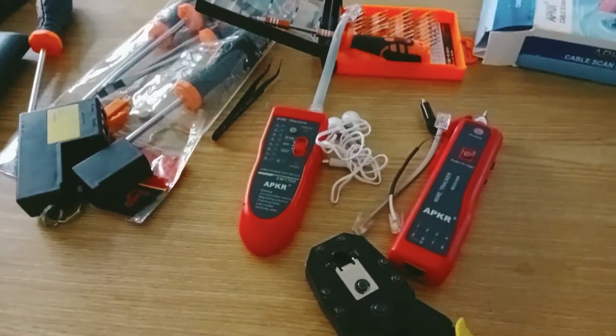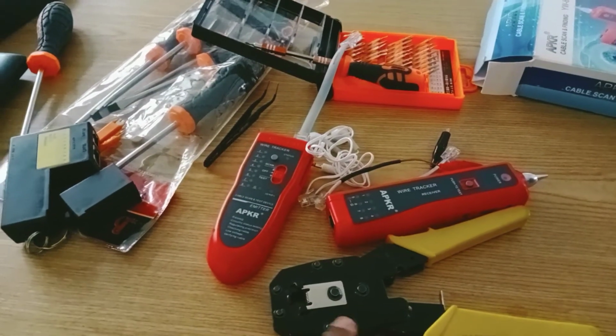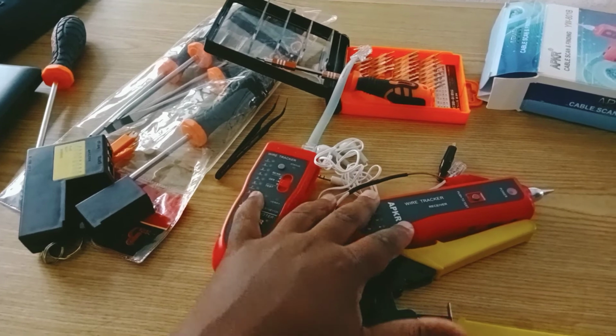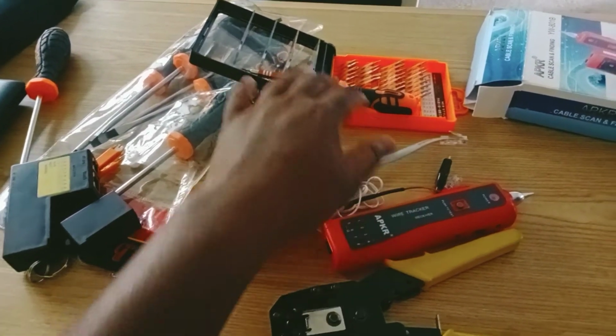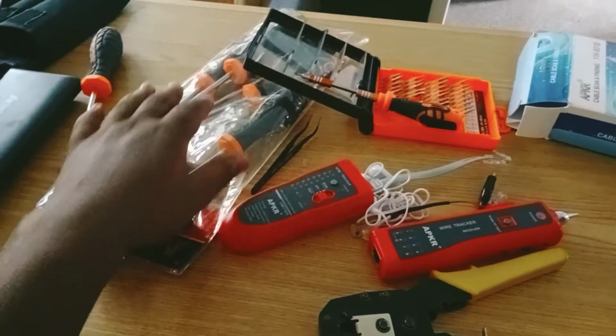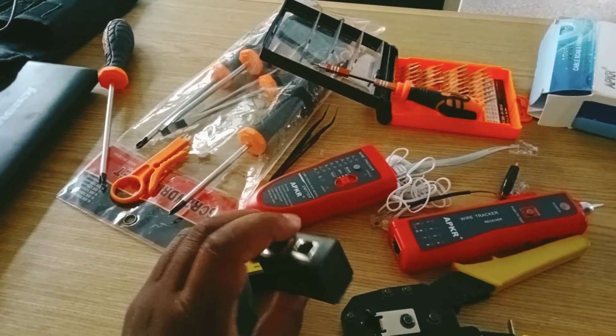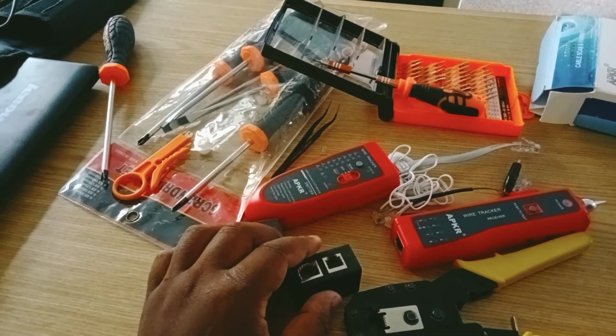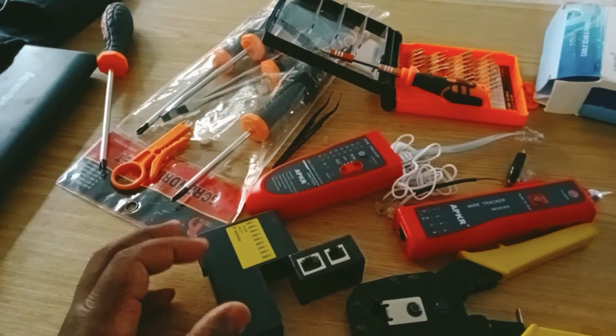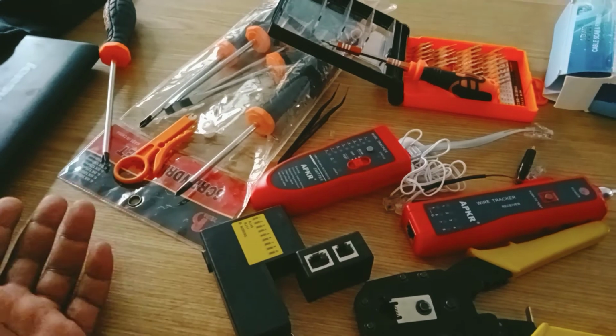So that is it for today. As I said, this is used for clamping. These are the cable tracers. They are used to trace cable. These are cable testers, which you use to test whether you have terminated your cable very well. And that's all. Once you are done with that, you are good to go.